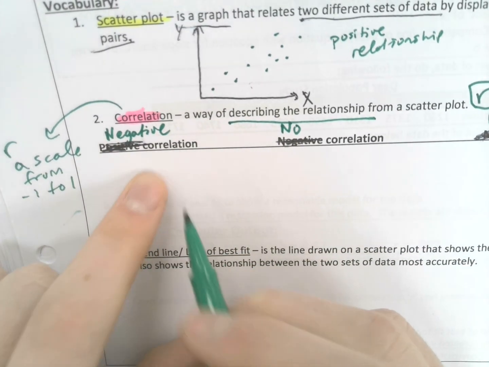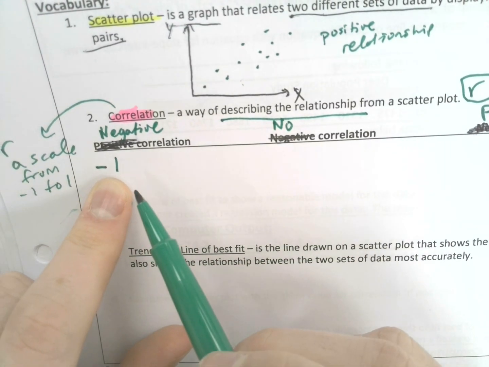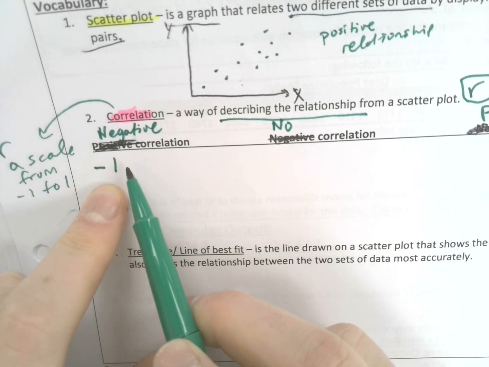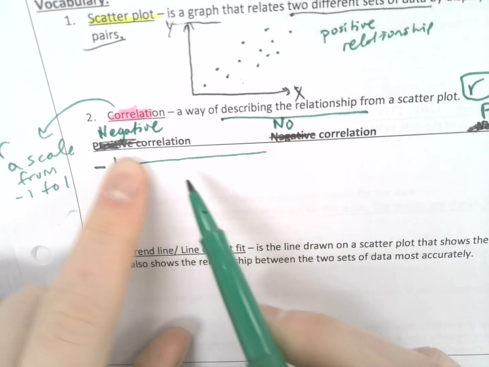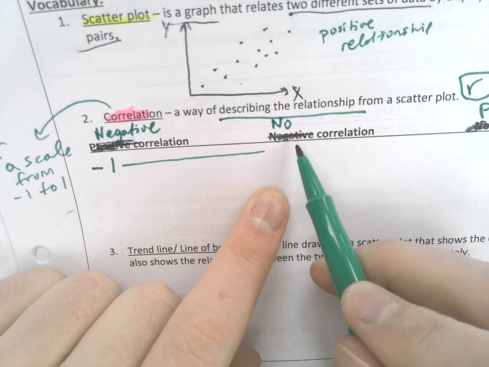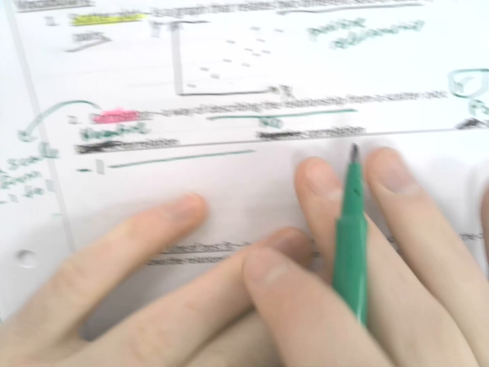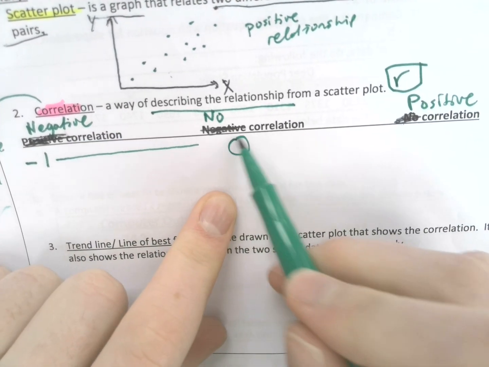Negative correlations deal with the number -1 or any negative number approaching -1, and it's a sliding scale. You get closer and closer to no correlation. What number do you guys think that would be in the middle? What number do you think will be between negative and positive? Oh yeah, you guys got it.